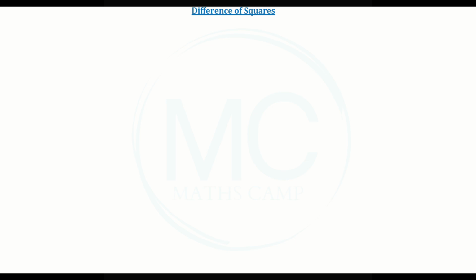Hi. Now we have looked at the basics when it comes to factorizing using the difference of squares. I'd like to look at some intricate examples you may find in your final examination. Here we have 4x squared minus the bracket 3x minus 2y squared.